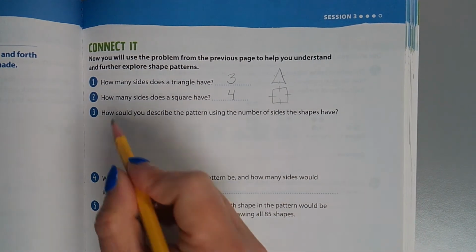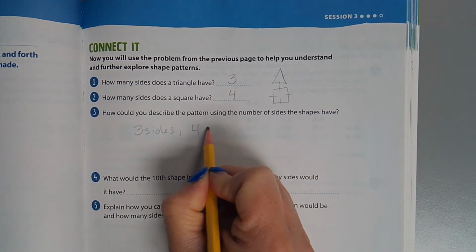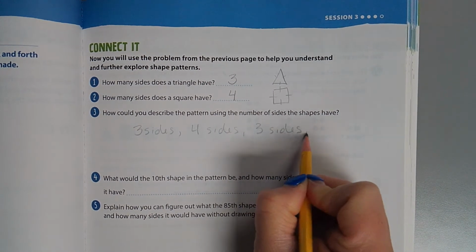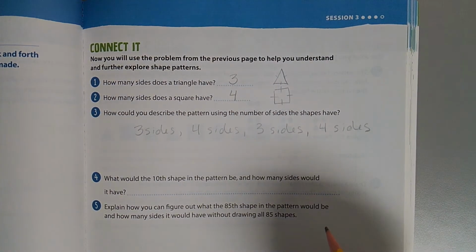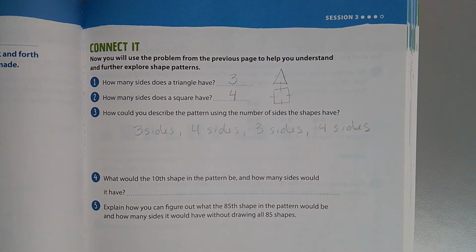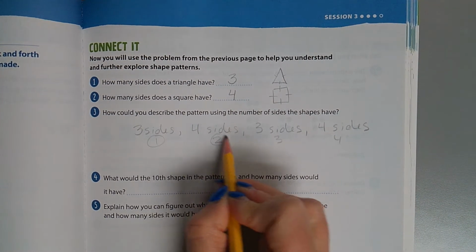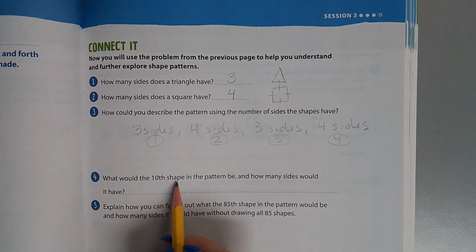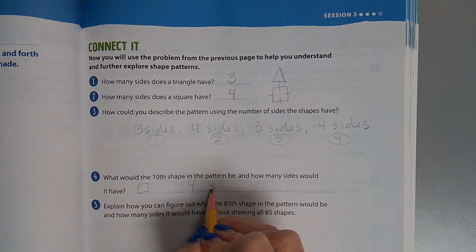So the pattern would be 3 sides, 4 sides, 3 sides. What comes next? 4 sides. What would the 10th shape in the pattern be, and how many sides would it have? So this is another one of those things where we're counting every even number, first shape, second shape, third shape, fourth shape. Every even number has 4 sides and is a square. So the 10th shape would be a square. And how many sides would it have? 4 sides.